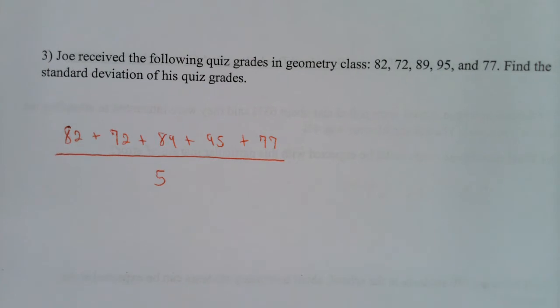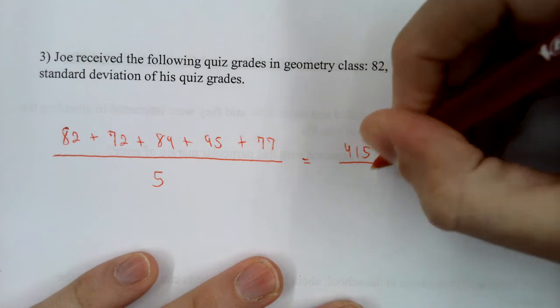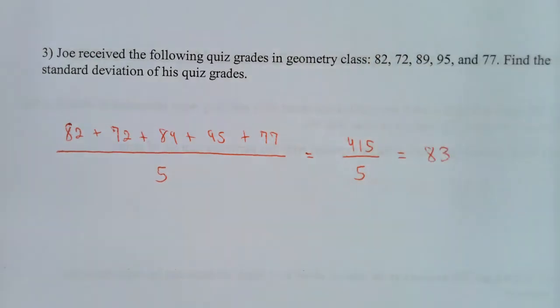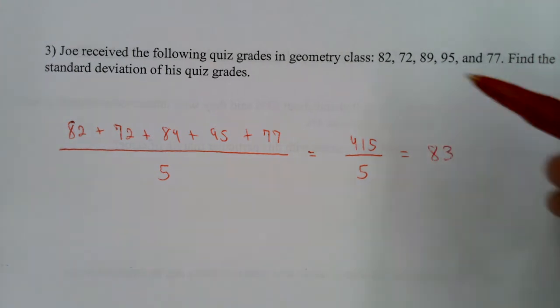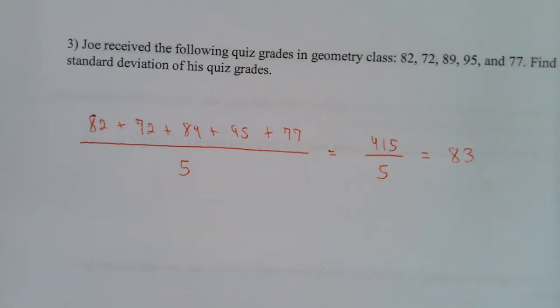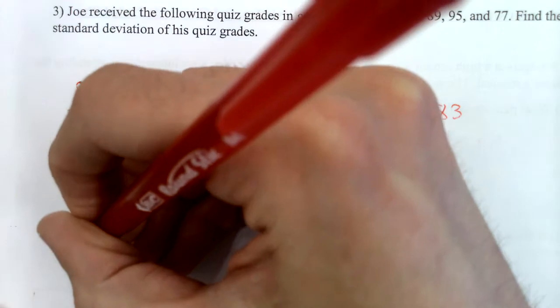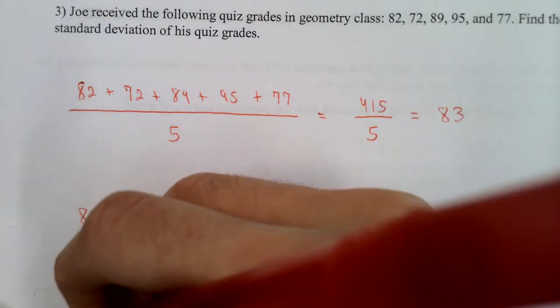When you add up all his grades, he has earned 415 points. Divided by 5 quizzes gives Joe an 83 average. Not bad. Now the next step, what you do is take the average and subtract that from all 5 of his quiz grades. Okay, so again, his quiz grades are 82, 72, 89, 95, and 77.